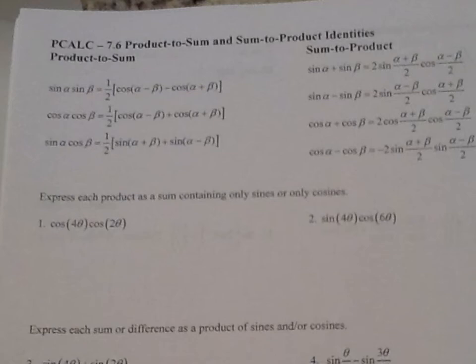Alright guys, this is our last section of trig identities. We're doing either products to sums, so taking something that's multiplication, like these first three, sine times sine or cosine times cosine, and turning it into some sums or differences. Or the reverse, we're taking sums, differences, and turning them into products.